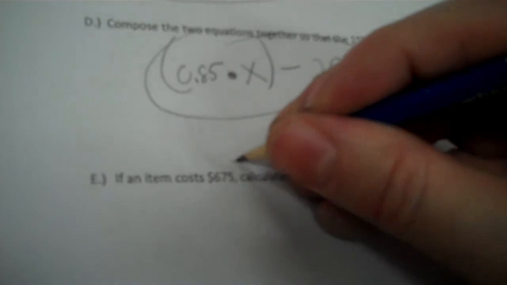And what we need to do then is, now they're telling us that the item costs $675. So this goes in for X in both of these, okay? So you got 0.85 times the parentheses, and I put 675 minus 20.